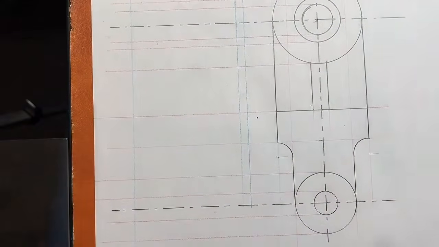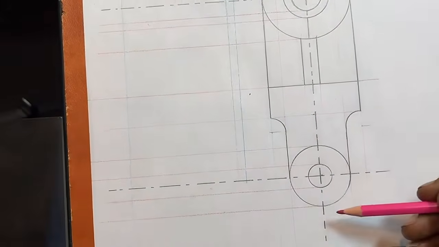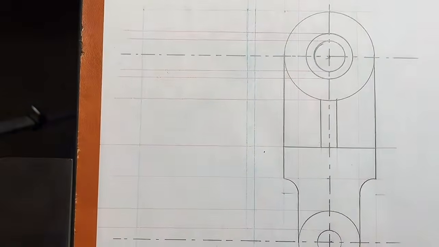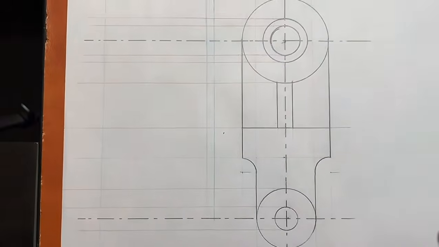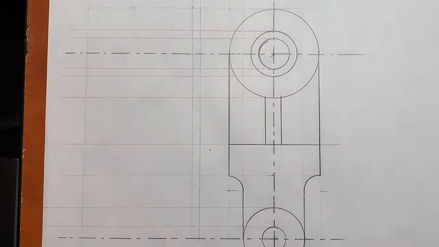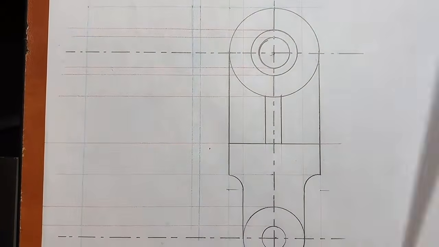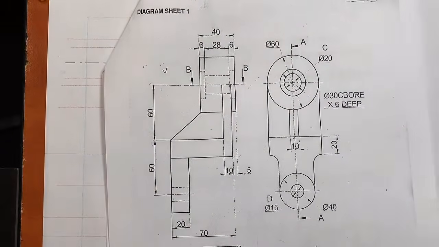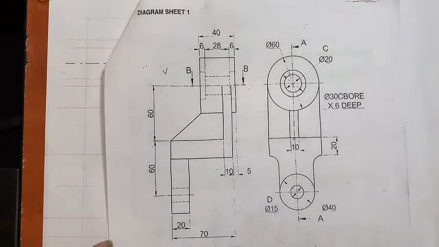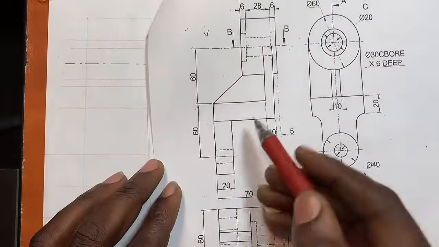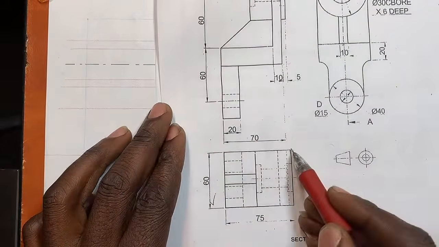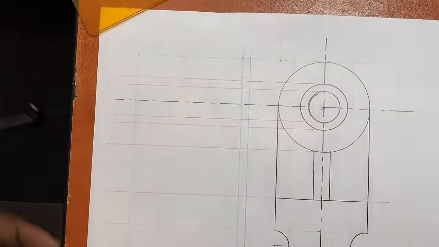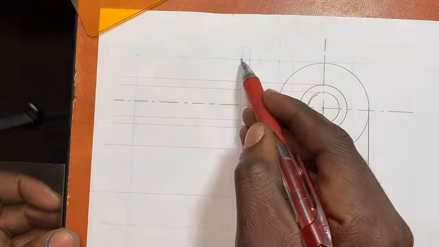So from here till right there is the complete what? Height of our front view. Okay, what is going to happen now? So I'll come and record what? The 5 millimeter. So remember, we started with the 70, which is from here till here. And then this 70 is actually from where? From here till here. So from here till here is the 5 millimeter.